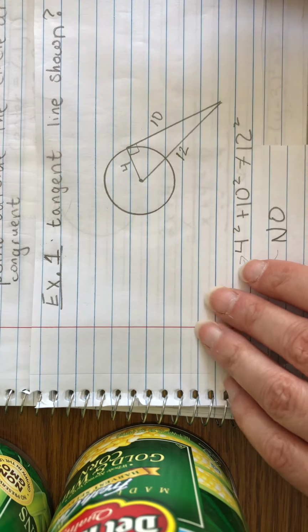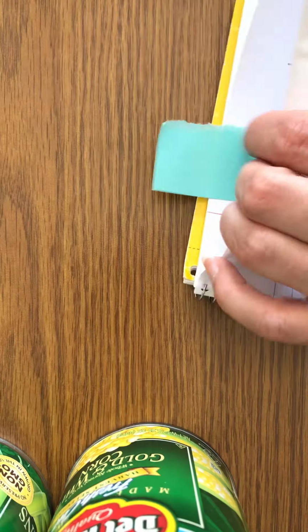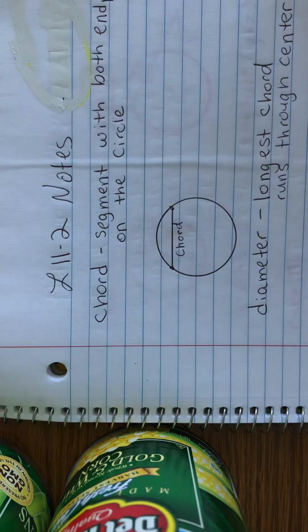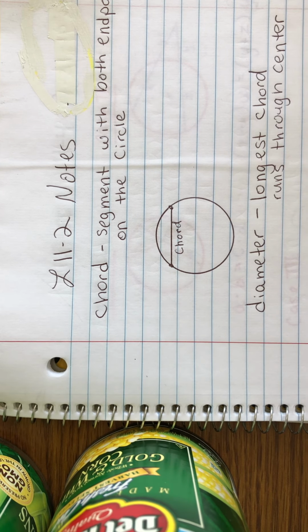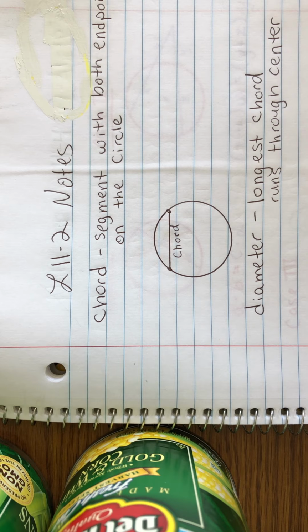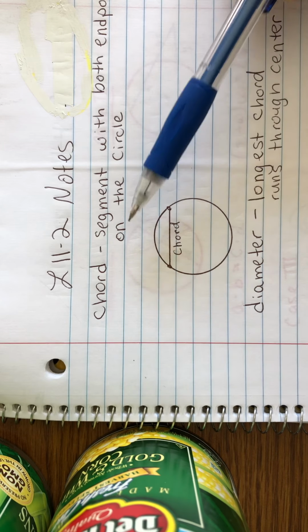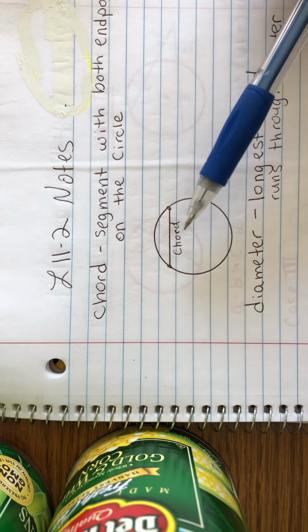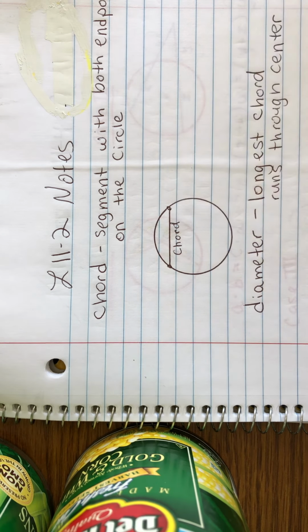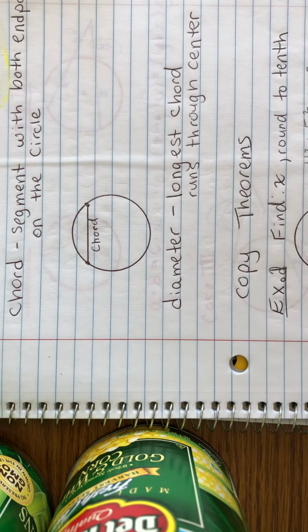Okay, then the next example I want to show you has to do with 11-2. Now there's another problem from 11-1 that I want you to cover, but just as a basic vocabulary question, I think you should be able to figure that on your own. All right, we're looking at a chord. You defined some of these terms last week, and this is a chord, a segment with both ends on the circle. We know that the diameter has that property, therefore it is the longest chord of the circle.